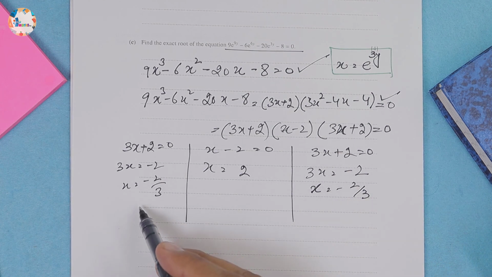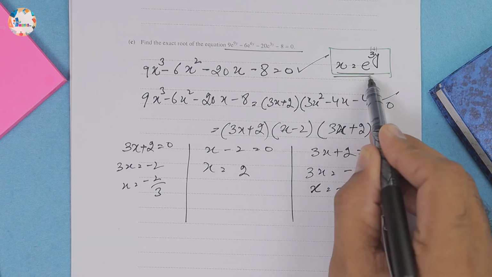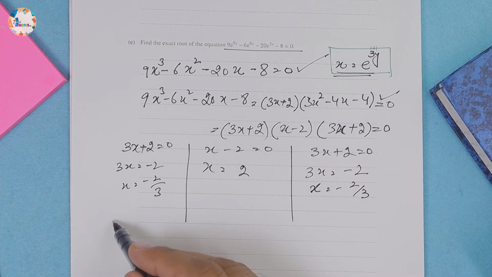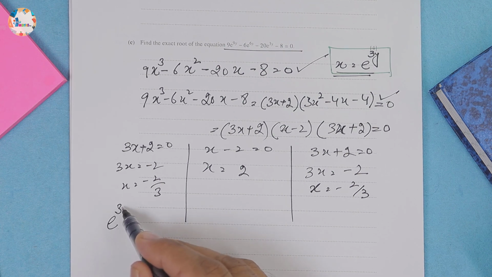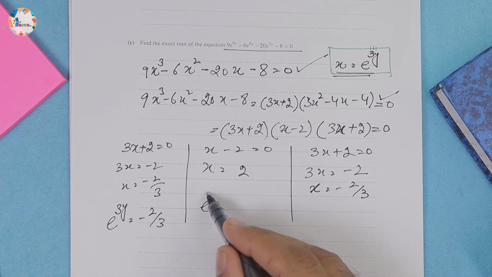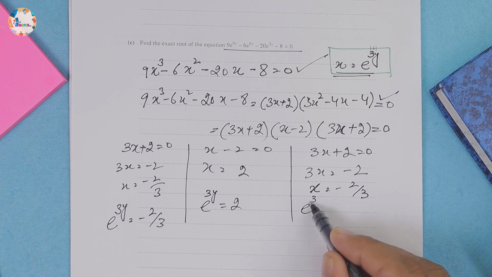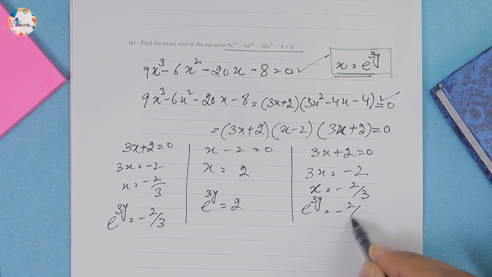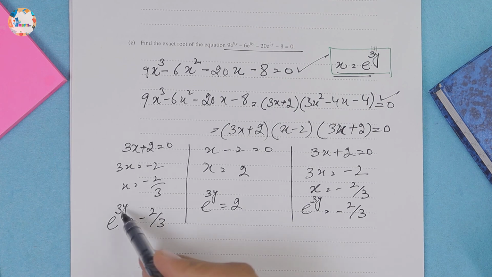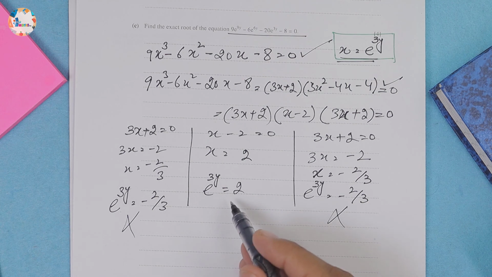So now if we replace the x value, it is e raised to power 3y. So e raised to power 3y is equal to minus 2 by 3, e raised to power 3y is equal to 2, and e raised to the power 3y is equal to minus 2 over 3. Now if we check, e raised to power something cannot be a negative number, so this one and this one are gone, and this will help us to find the value of y.